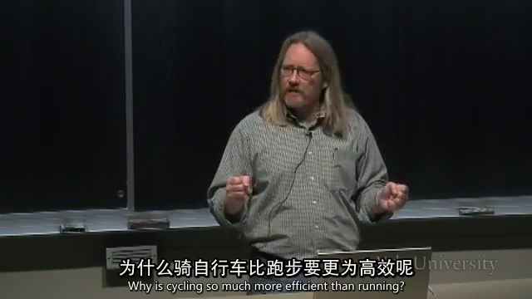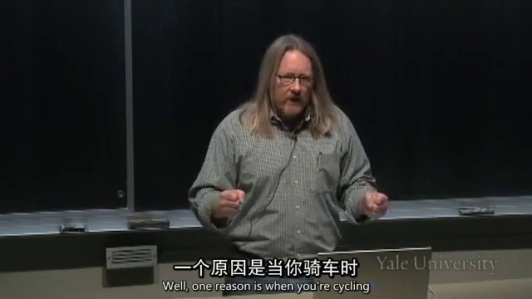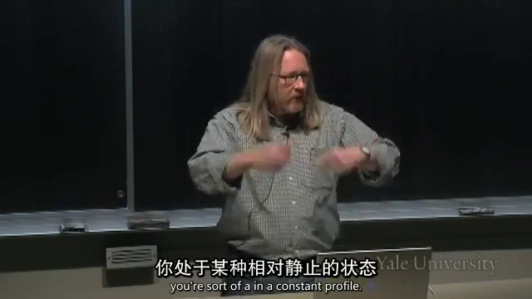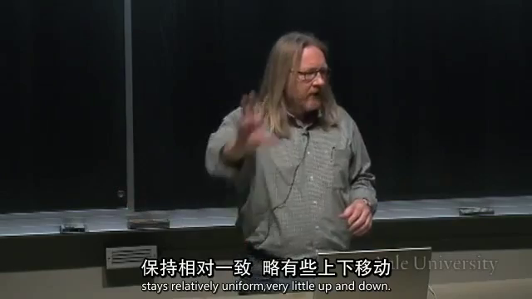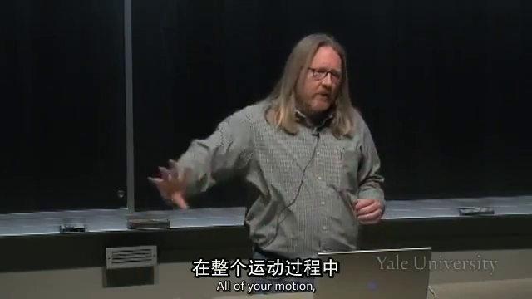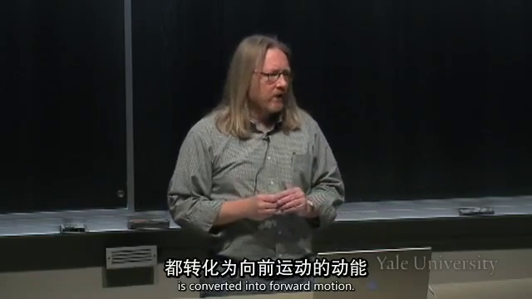Why is cycling so much more efficient than running? Well, for one reason is when you're cycling, you're sort of in a constant profile. You're moving your legs, but your center of gravity stays relatively uniform, very little up and down. So all of your motion, all of your energy that's created by your legs is converted into forward motion.